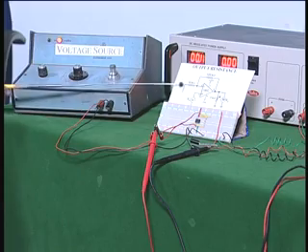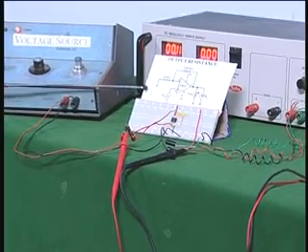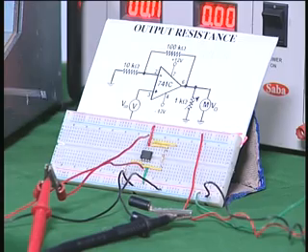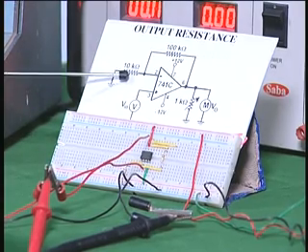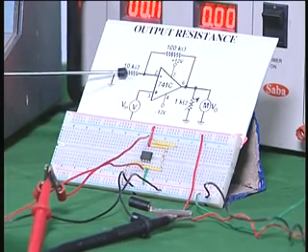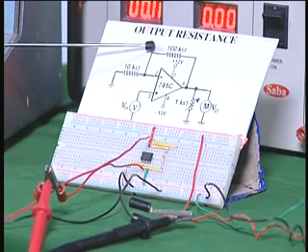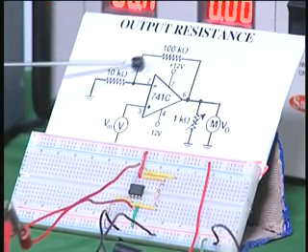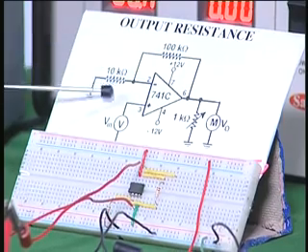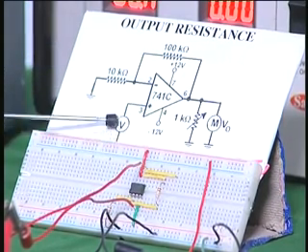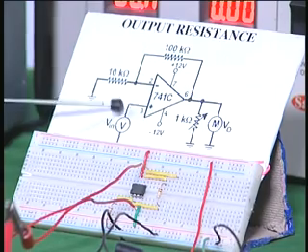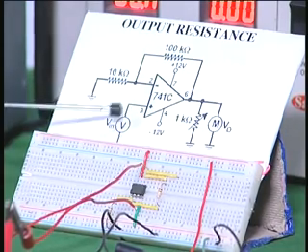So, here you can see the circuit diagram shown on the top, and there is a breadboard at the bottom. In the circuit diagram, we have used 10 kilo ohm as RI and 100 kilo ohm as RF, and therefore, there is a gain of 1 plus 100 by 10, approximately 11. And the input voltage is given at the non-inverting input, because it is a non-inverting amplifier.